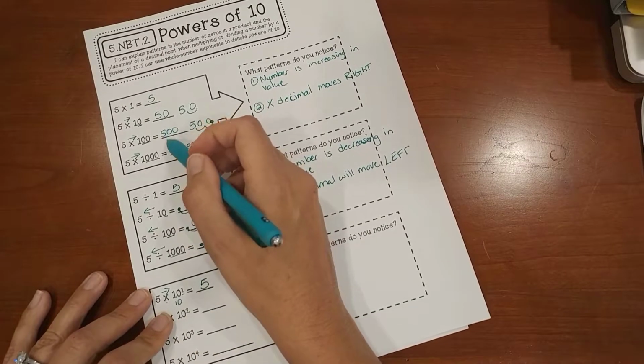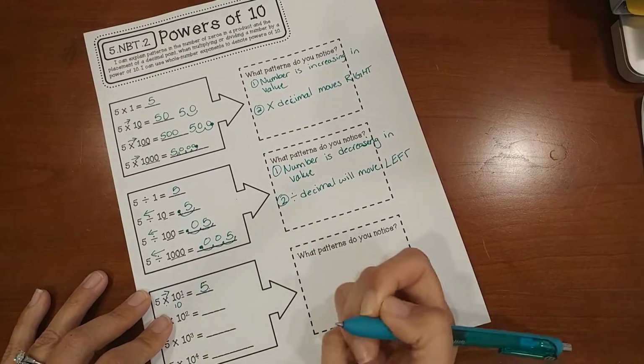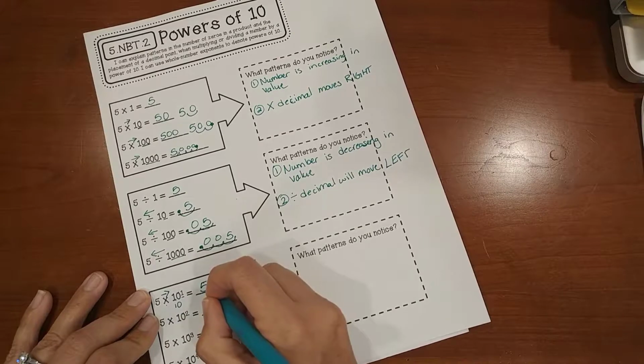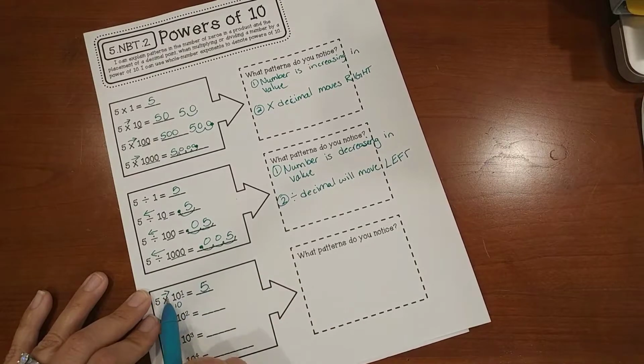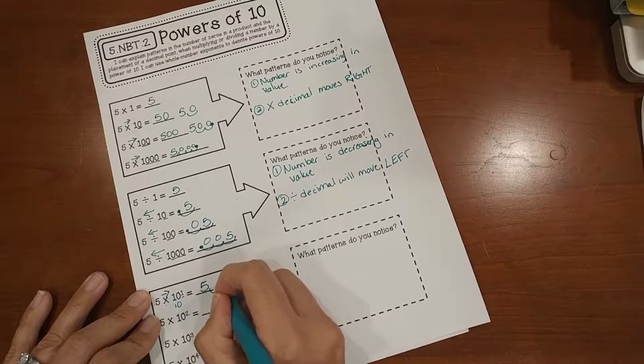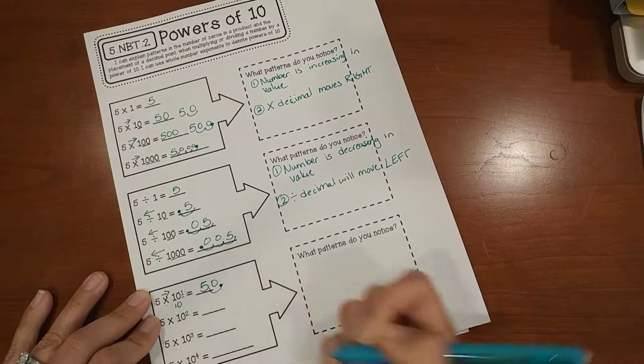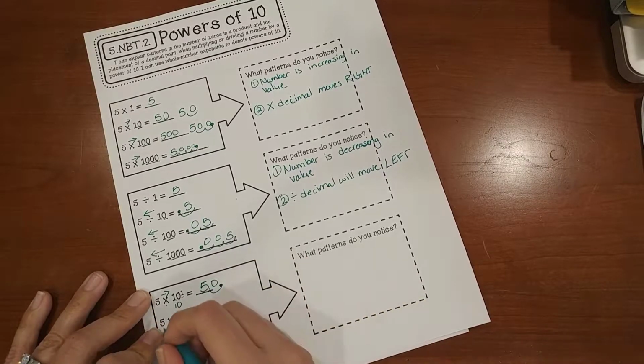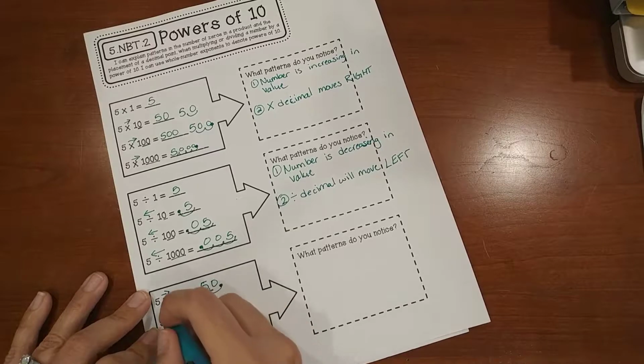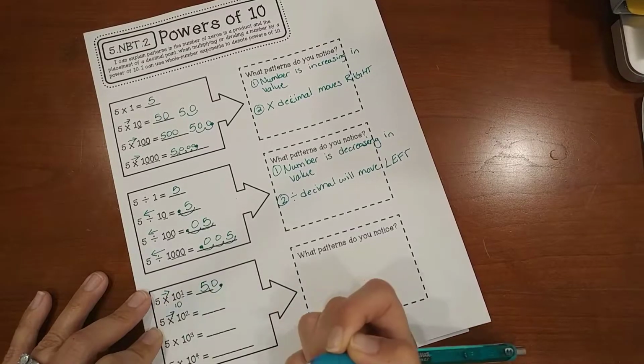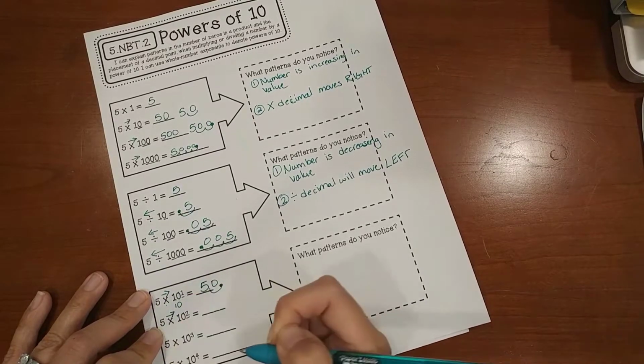So we can actually do the same exact pattern. This is where my decimal starts because it's a whole number. When I multiply, it goes to the right one time, and I get 50. 5 times 10 to the second power, I'm going to move it to the right 2 times.